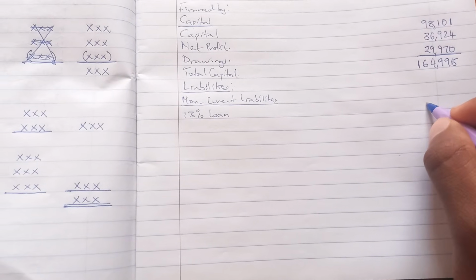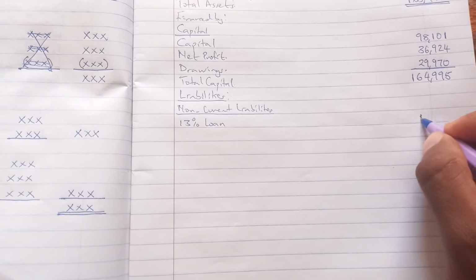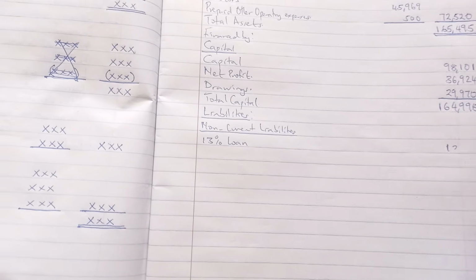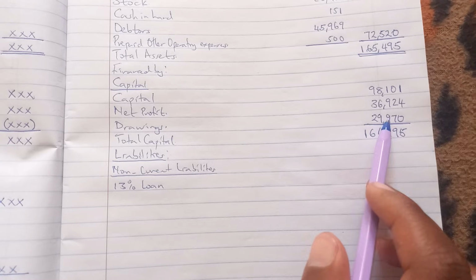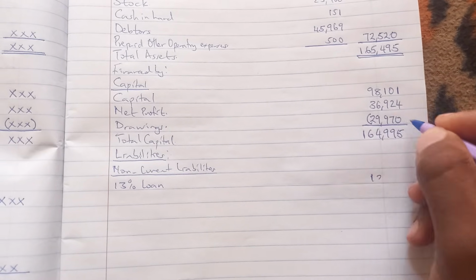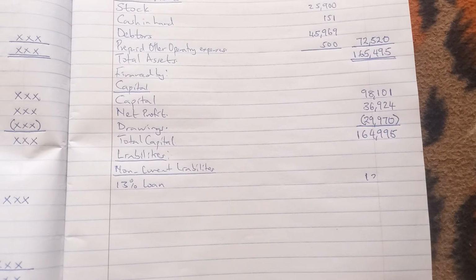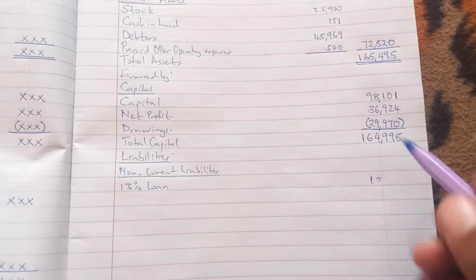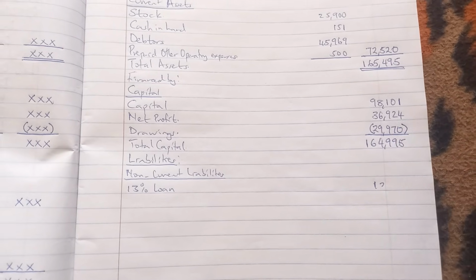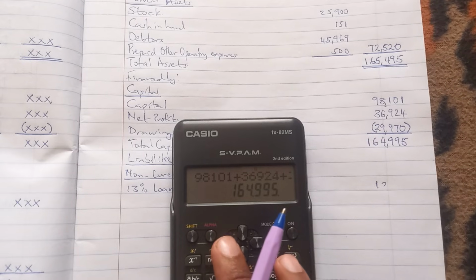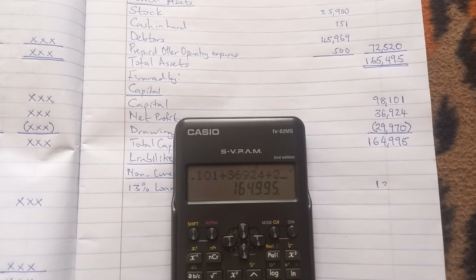So that is the only one which we have. What have I done? For the drawings, it is a negative value. Drawings is a negative value, so we needed to subtract, not to add all of them. Okay, that is a mistake I have done.